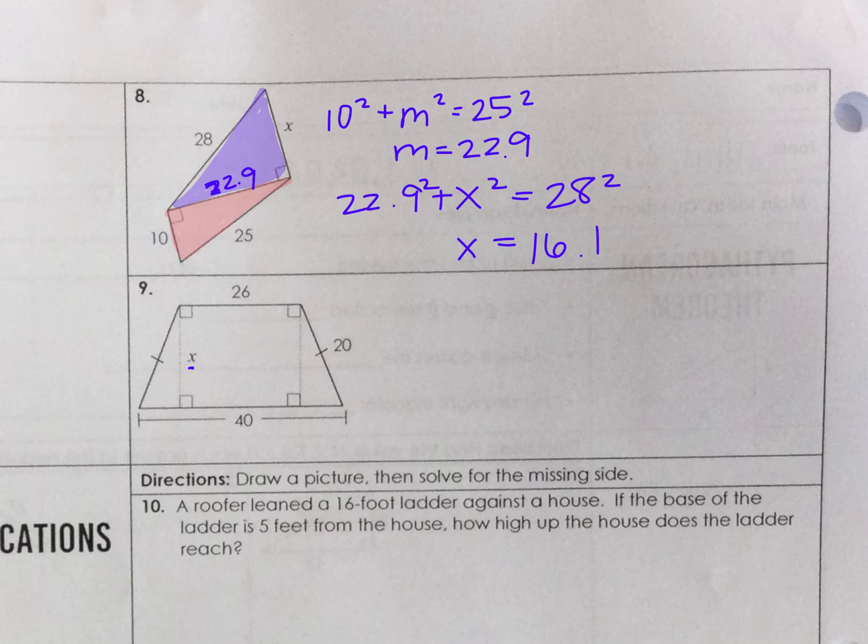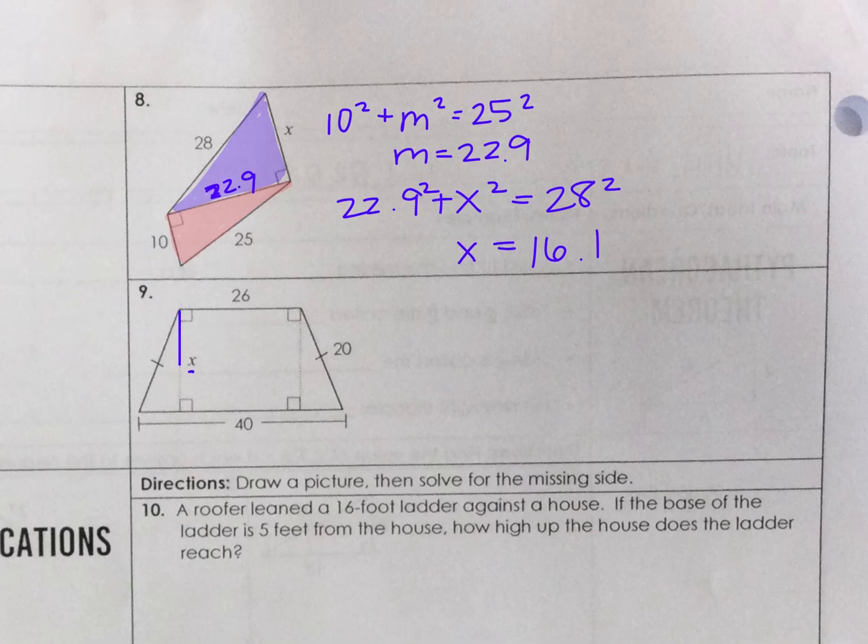So the only thing I'm really going to care about is this triangle right here. It has the same mark as that one, so we know that side is 20. Okay. We know that from here to here is 26. So this right here would be a 26. And now I just have these two parts right here. Well, 40 minus 26 gives me a 14. But they both can't be 14. I'm going to have to divide that by 2 and get a 7.